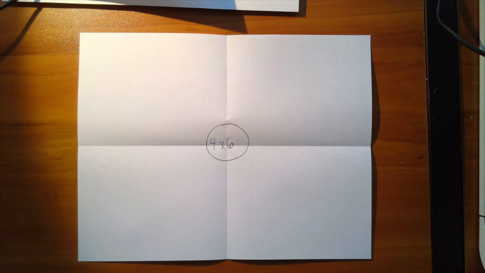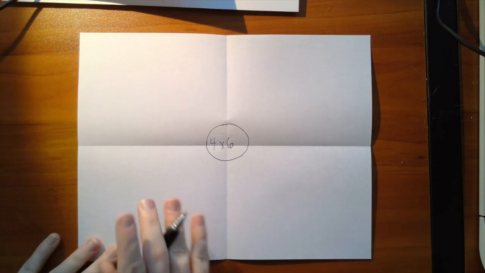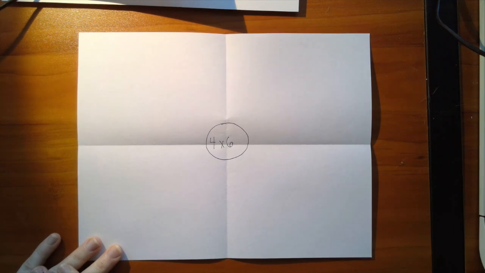And then at the end, you'll have time to make your own. And you can use the back of this paper for a different fact and use a different paper for a different fact as well. Okay, so we have 4 different ways to multiply.